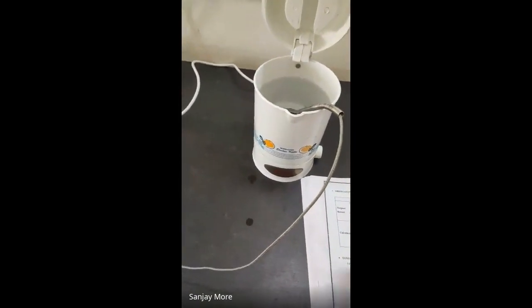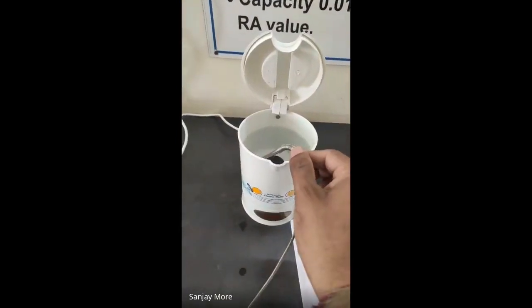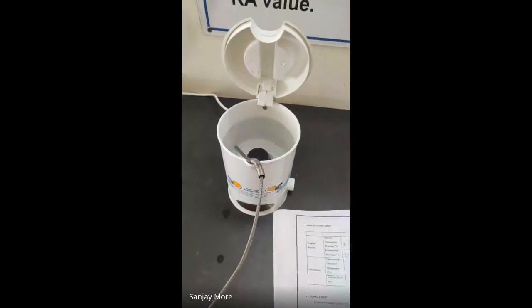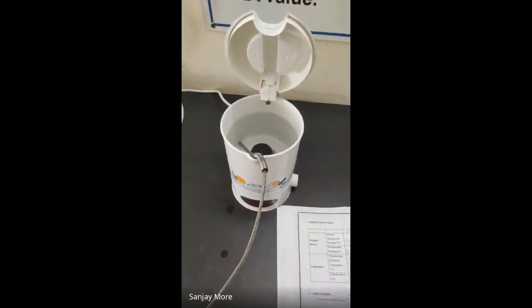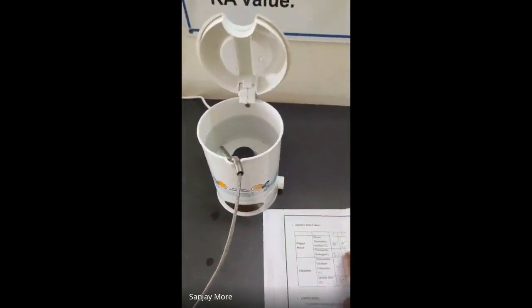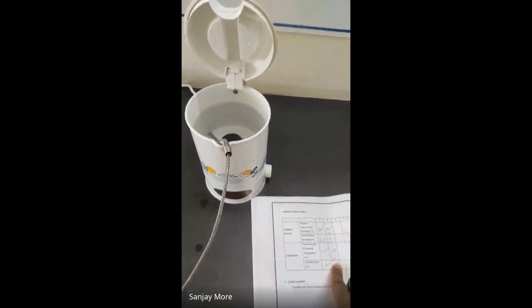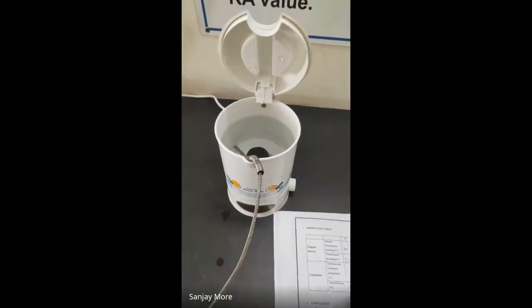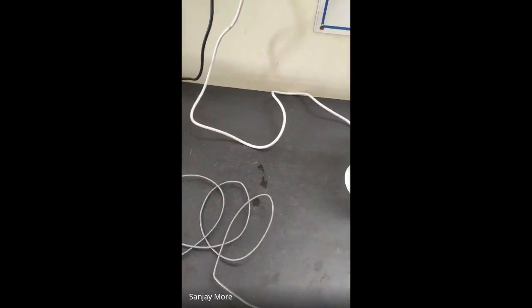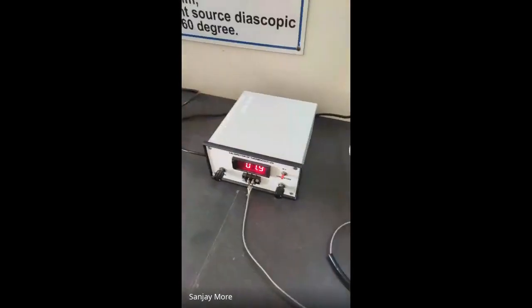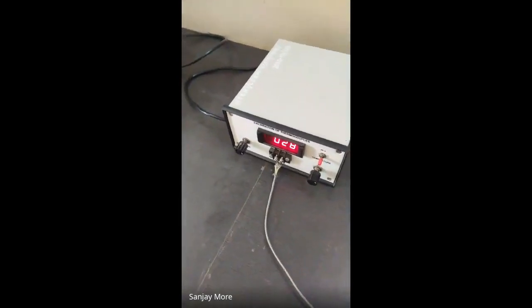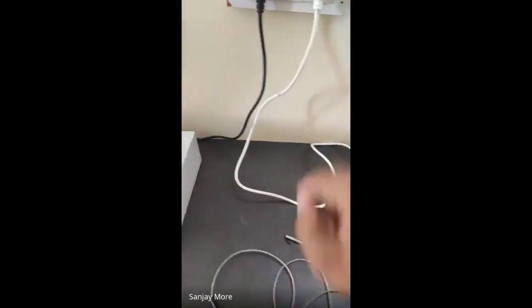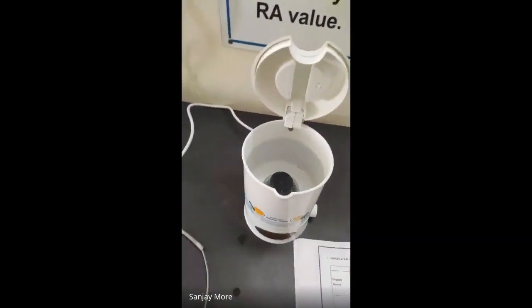You have to put the probe in at the proper time. Considering the error between 64 and 40 degrees, a minimum of 10 degrees Celsius error has occurred. Then again, take one more reading.